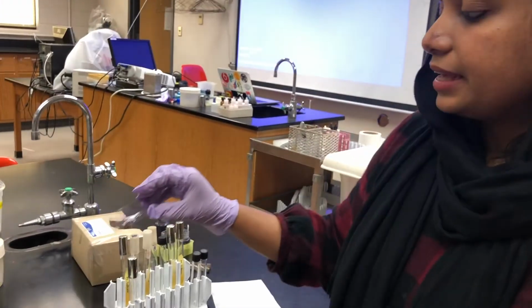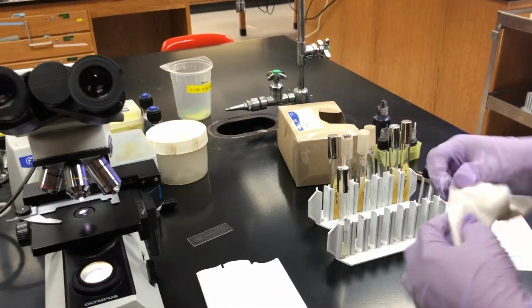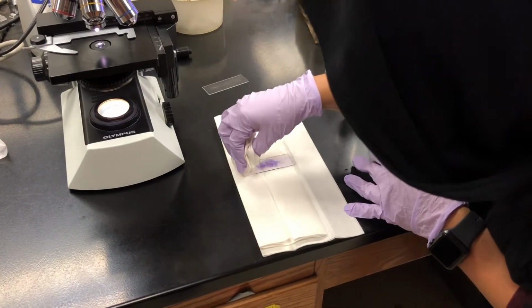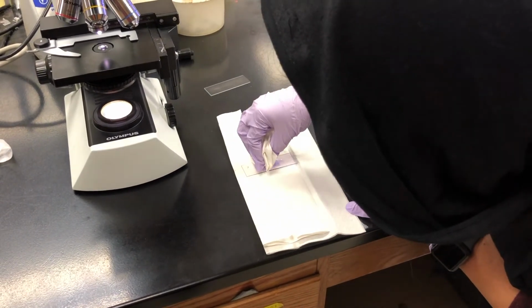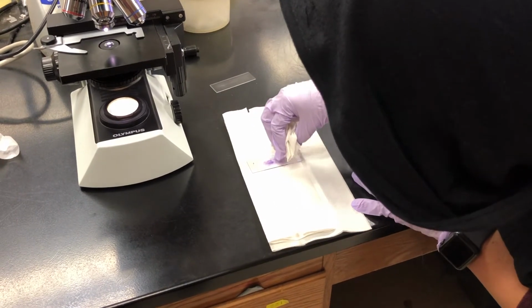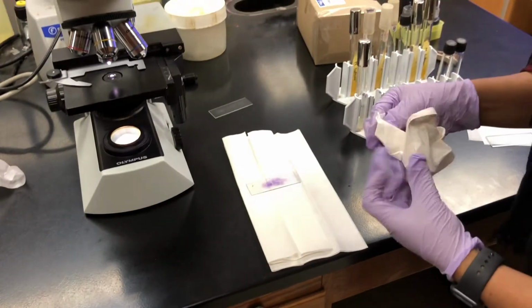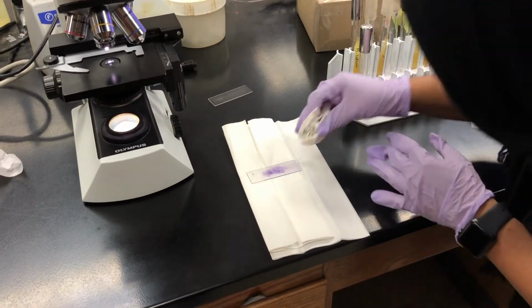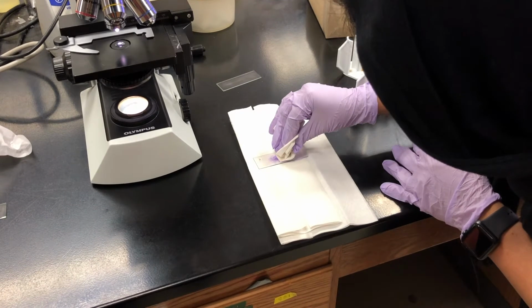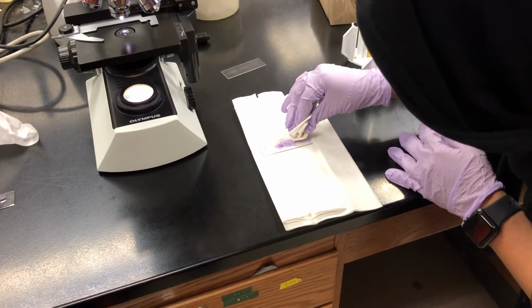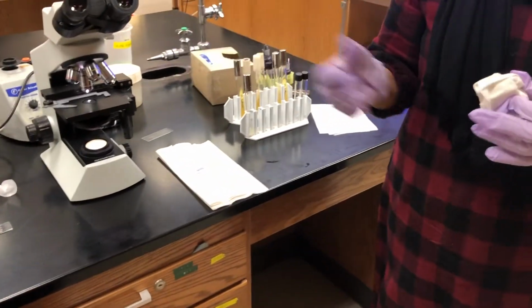So after rinsing, I'm keeping the slide on a paper towel and gently blotting it dry on the sides, and then gently on the surface. Okay, don't put too much pressure on the center though. And after that, I will be viewing the cells under the microscope.